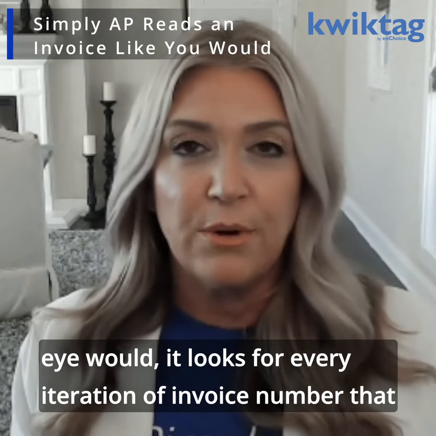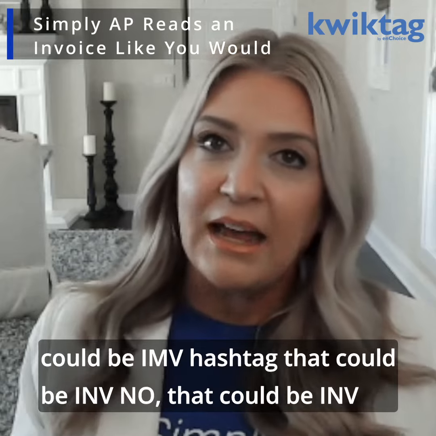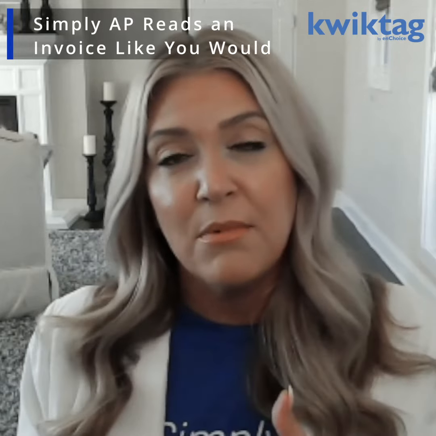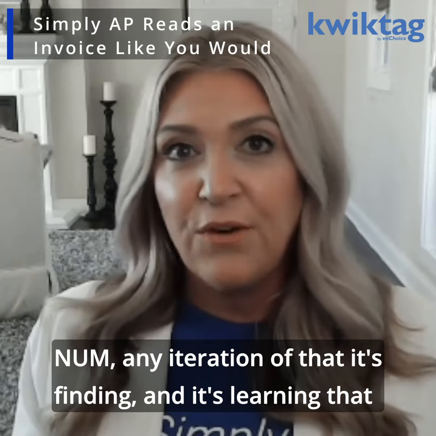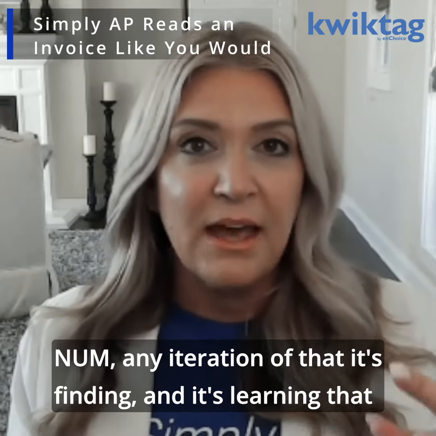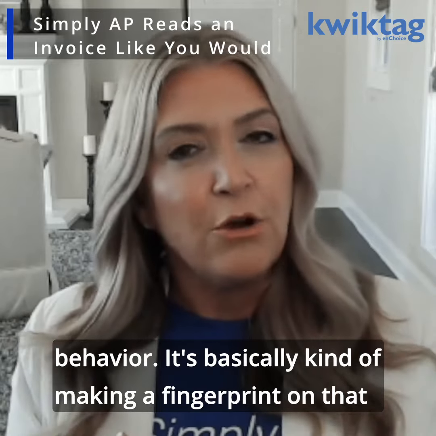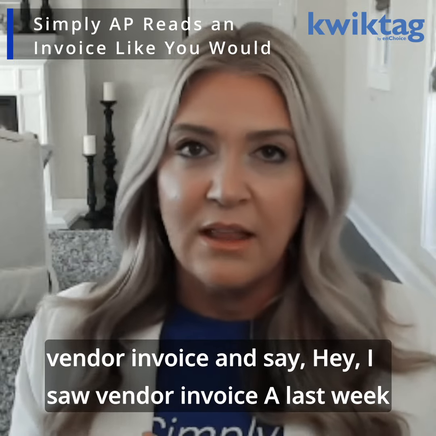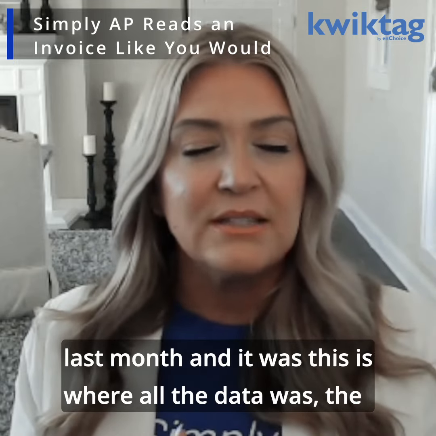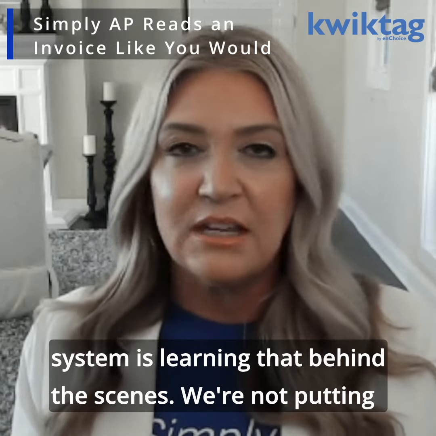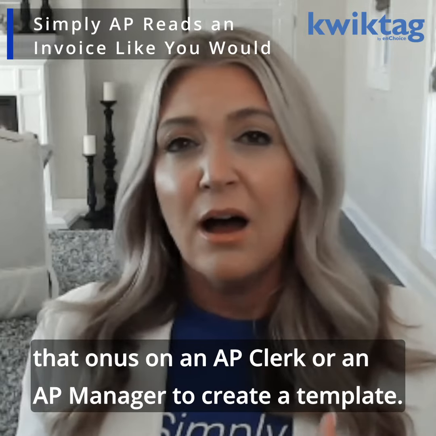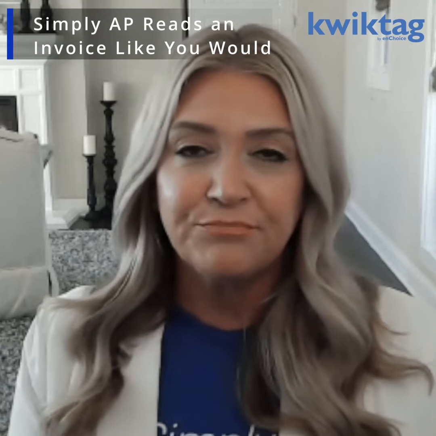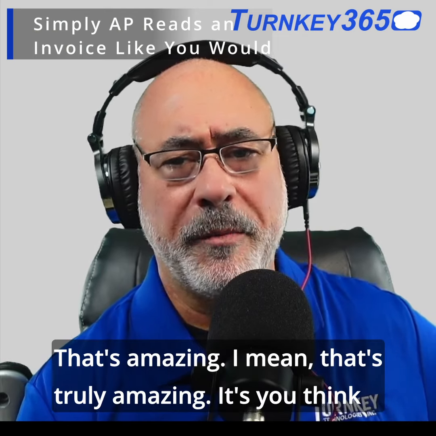It looks for every iteration of invoice number. That could be INV hashtag, that could be INV NO, that could be INV NUM. Any iteration of that, it's finding and it's learning that behavior. It's basically making a fingerprint on that vendor invoice and saying, hey, I saw vendor invoice A last week, last month, and this is where all the data was. The system is learning that behind the scenes. We're not putting that onus on an AP clerk or an AP manager to create a template by any means. That's amazing. I mean, that's truly amazing.